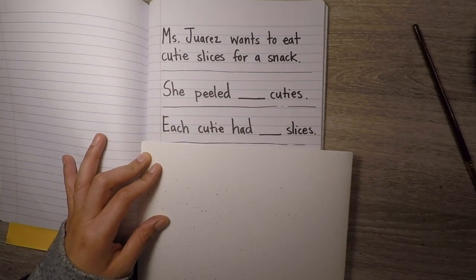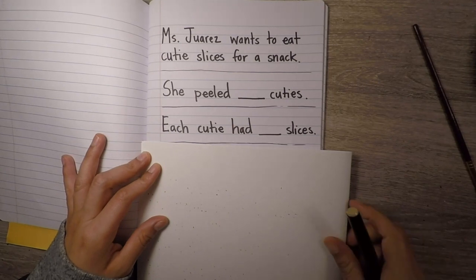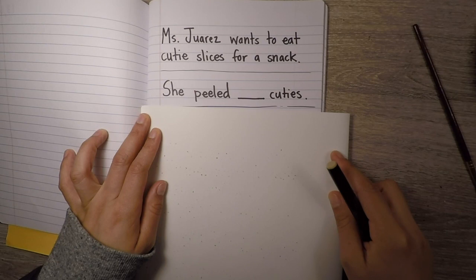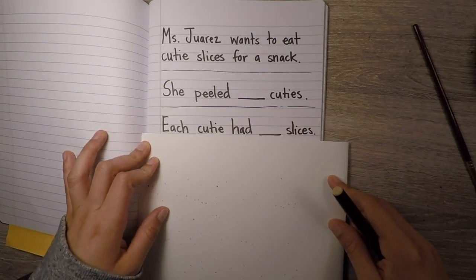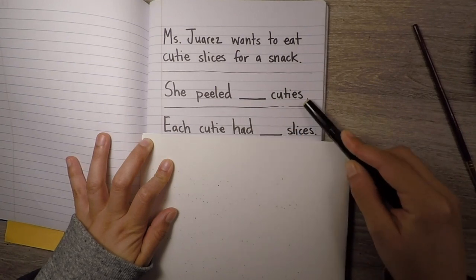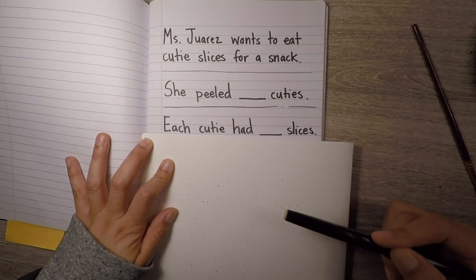Now the cuties I ended up showing you had an average of about 8 slices. But in this problem, I'm giving you a different set of number choices where the slices vary, and also the amount of cuties in this problem are different as well. So you have to think about what the question's asking, but also the numbers in your number set. So let's look at these 2 parts in particular. I peeled blank cuties. The next part, it says each cutie had a certain number of slices. So when we look at our number set, one of the numbers is going to represent the amount of cuties in the problem, and the other part of the number set is going to represent the amount of slices in each cutie.